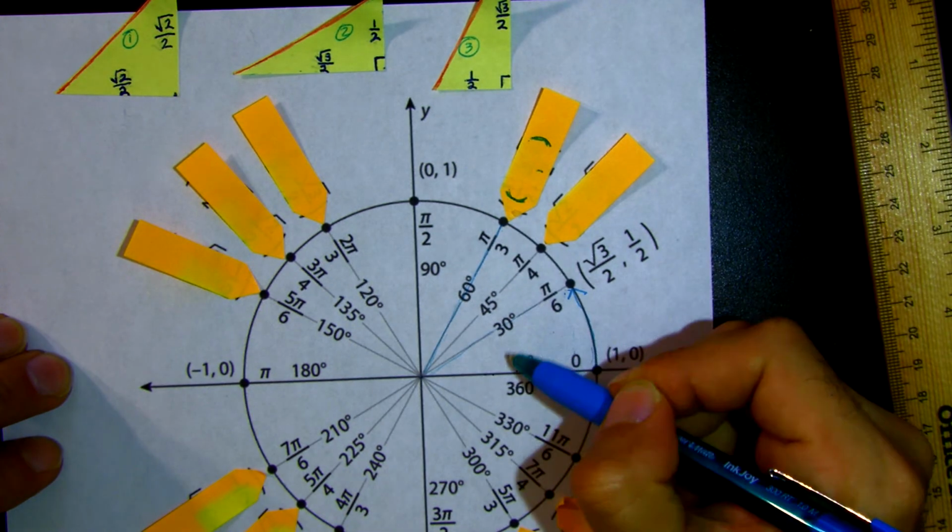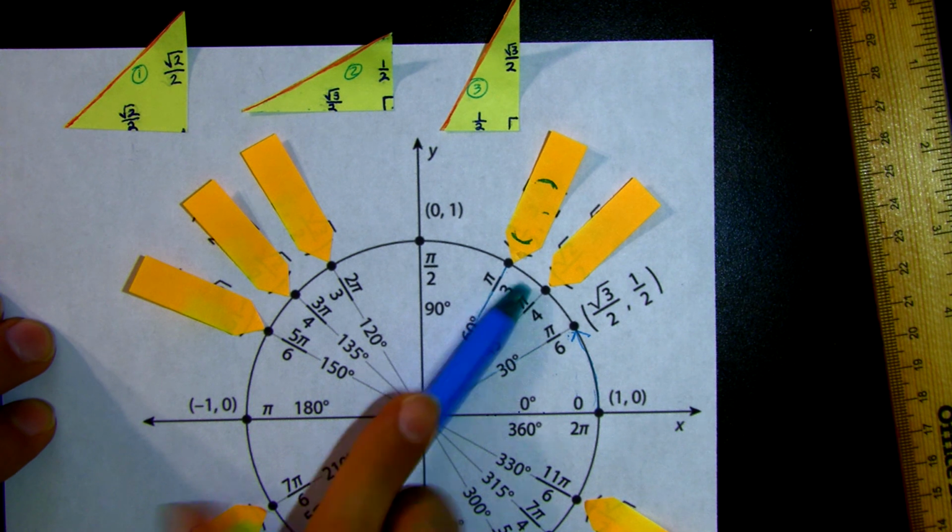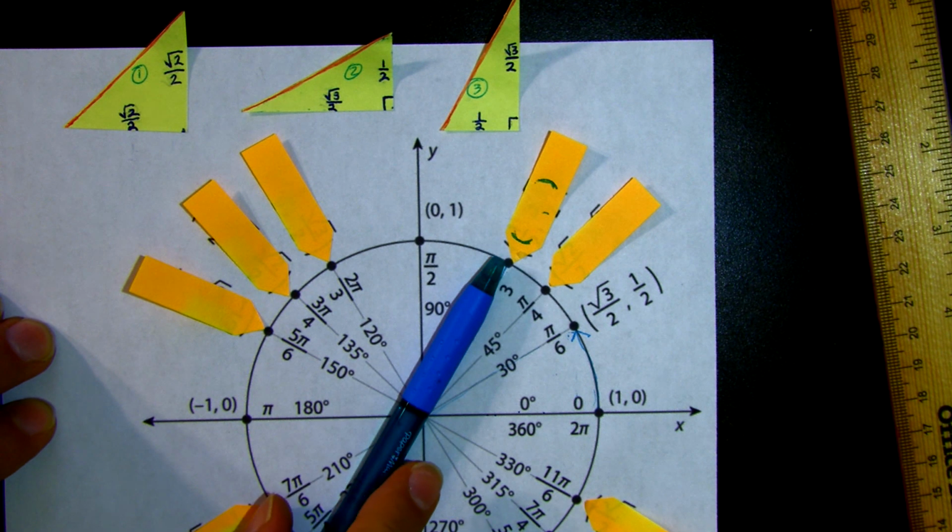1, 2, or 3? Good, Alicia. 1, 2, or 3 to get all the way over here to pi over 3. What do you think? 3. Good, Dave. All right, guys, we got it.